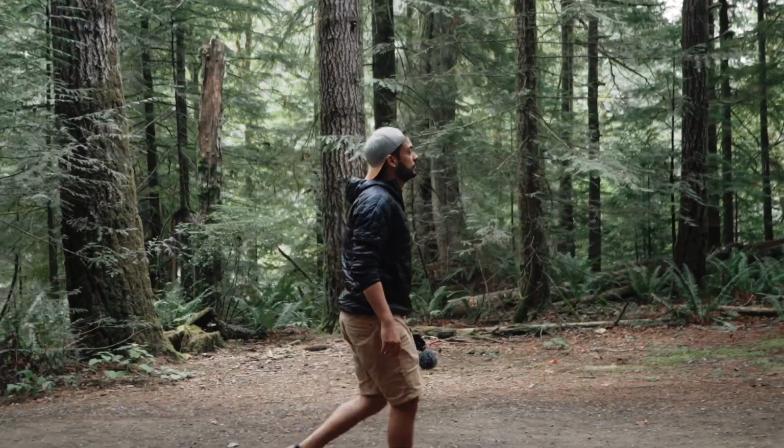We are here on Vancouver Island. This is where I live and where I've grown up. And today we are in the city of Campbell River, currently here at Elk Falls Provincial Park in Campbell River.